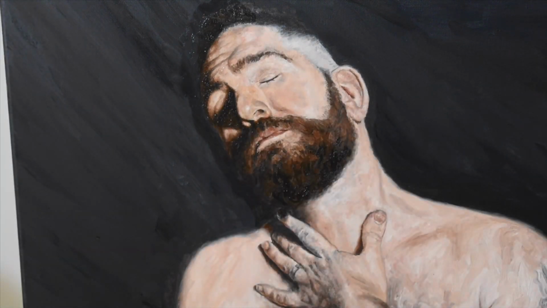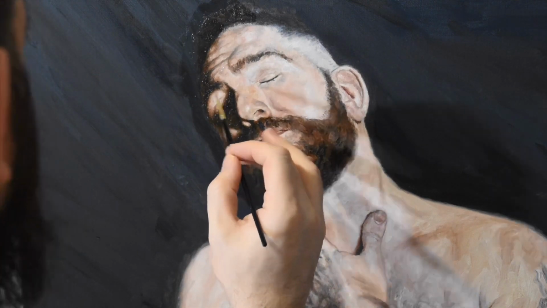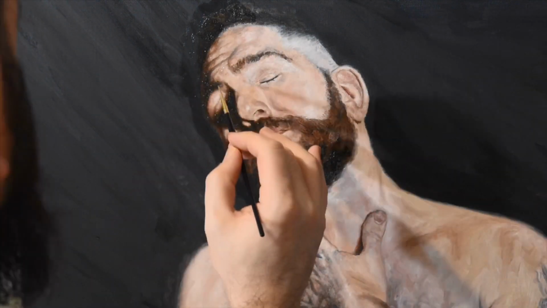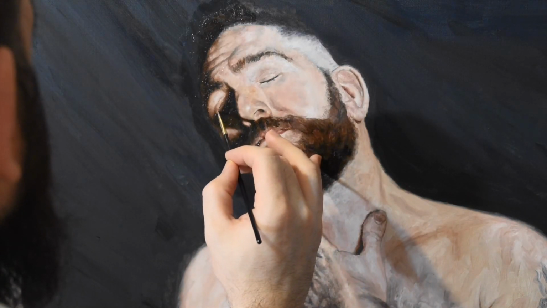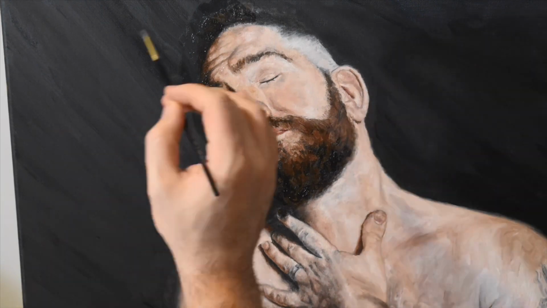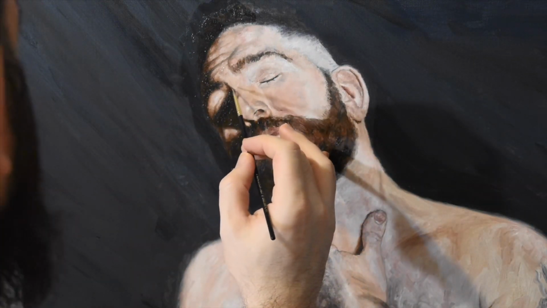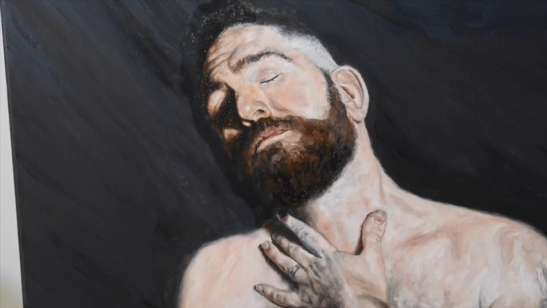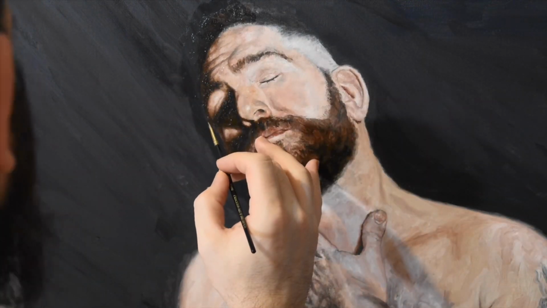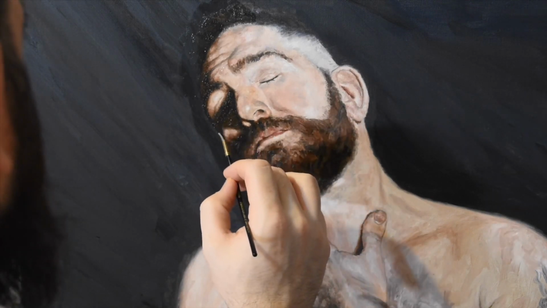So instead, what I am doing is putting down a gradient in small little sections. I'm putting down one color and then mixing that in. And then I am putting down a slightly different color next to it and then molding that into the first color. And that's going to give me a beautiful gradient and very, very subtle.